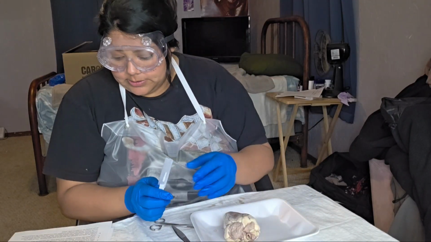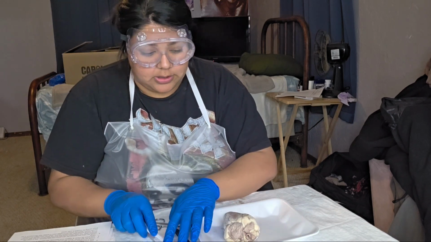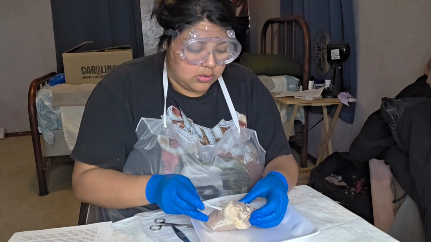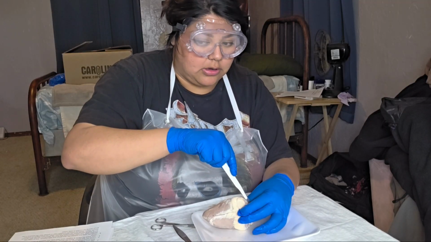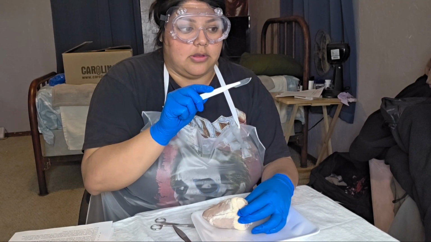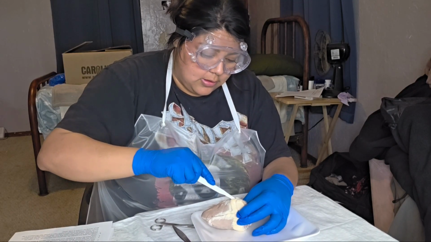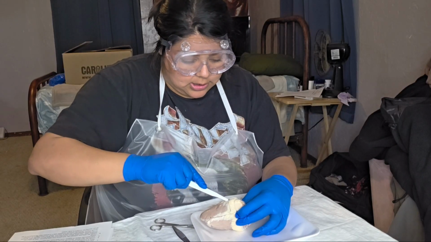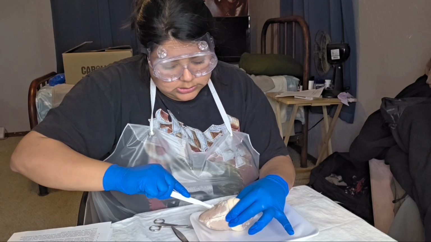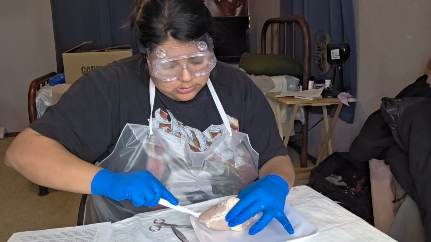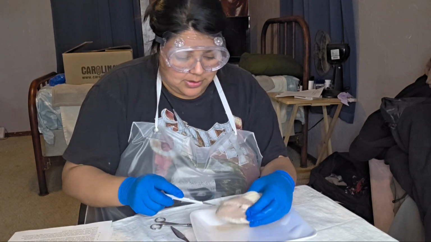So use scissors to cut through the side. I think the scalpel would be a better fit, so use it to cut through the side of the pulmonary artery, on the right side. We're just going to make a slice down, careful not to go too deep, down to the apex. So now let's cut through the right ventricle.